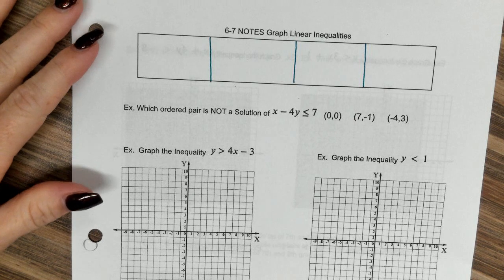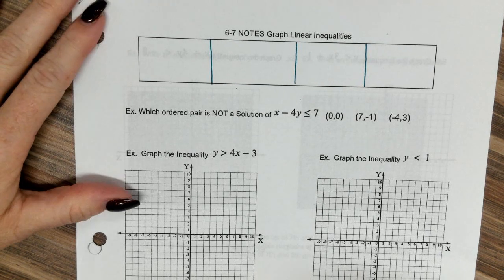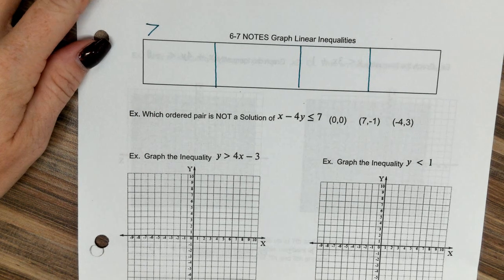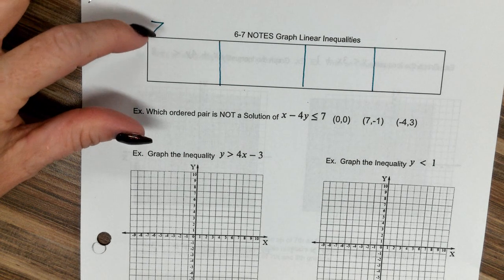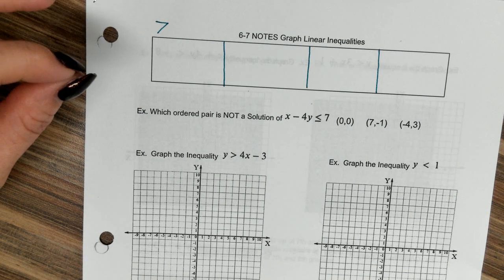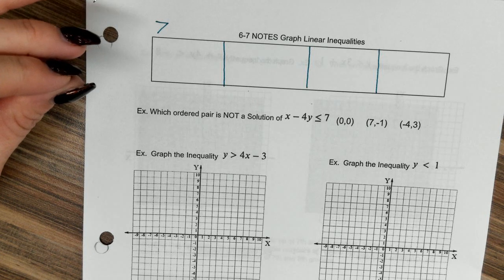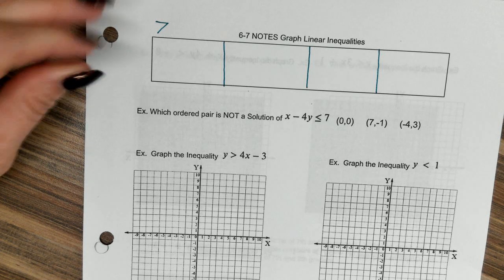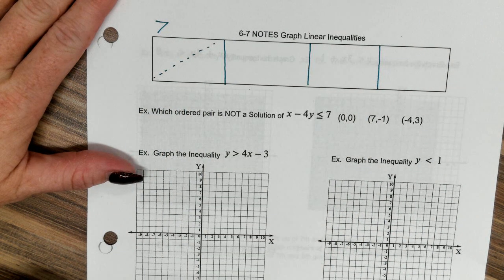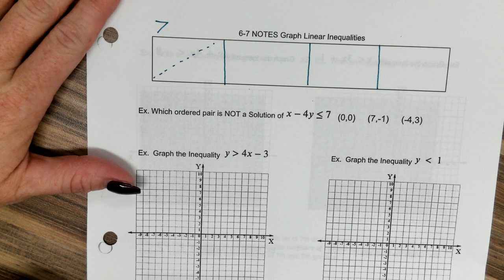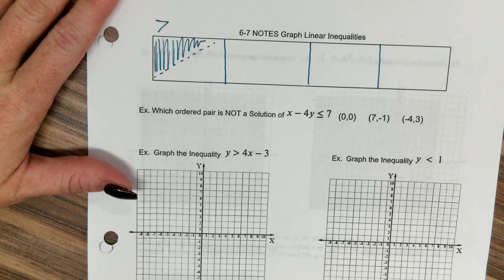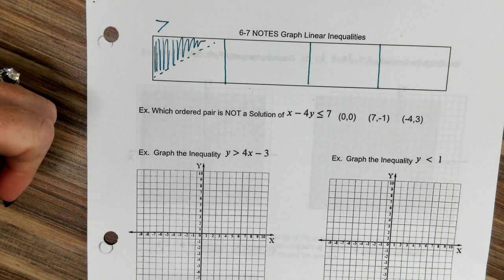The first one we're going to talk about is a greater than. When you have a sign that's greater than, but not equal to, your line should be dashed. Everybody hear me? Okay, because it's not equal, you're going to make a dashed line. And then greater than, you're going to shade above. Because greater than goes up.